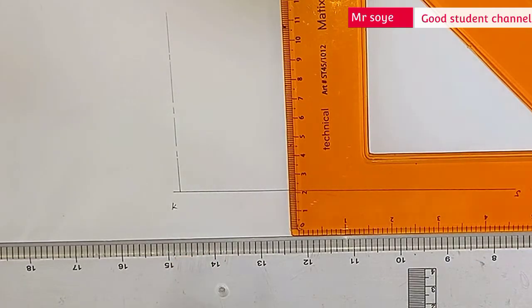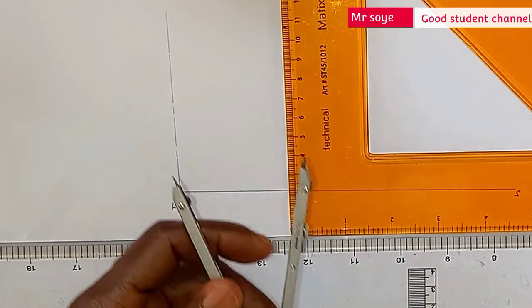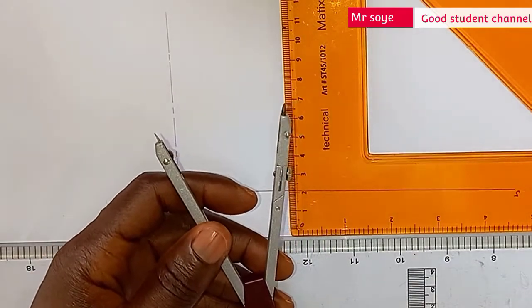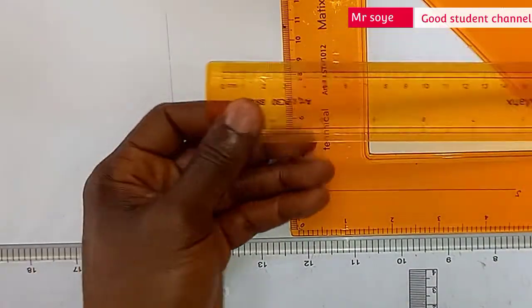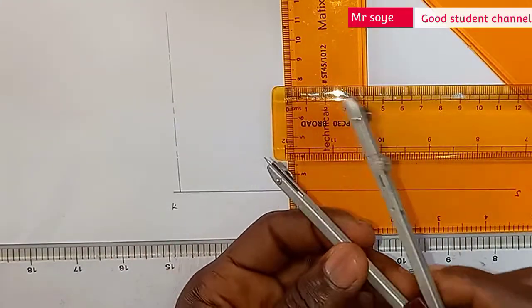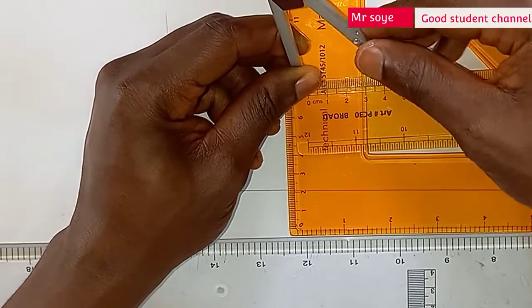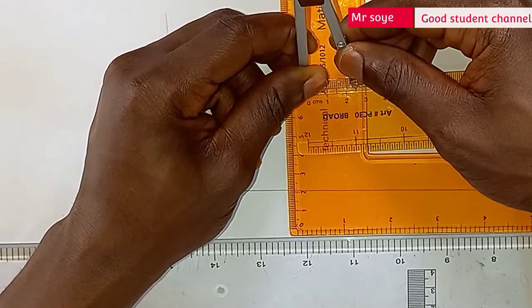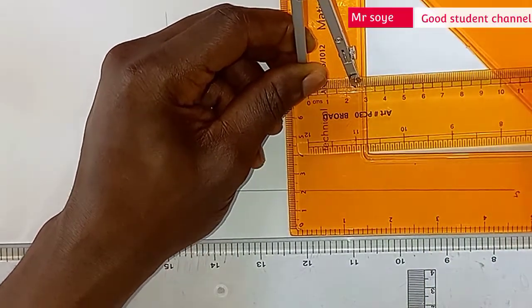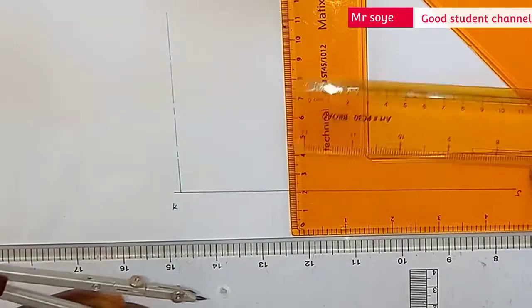The radius of the rolling cycle is 25. Let's measure our rolling cycle radius 25.